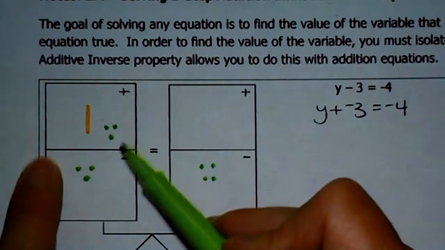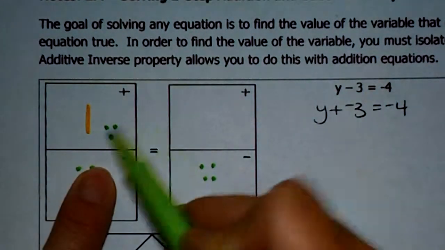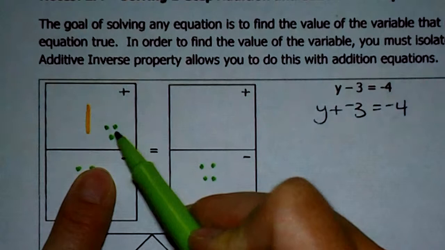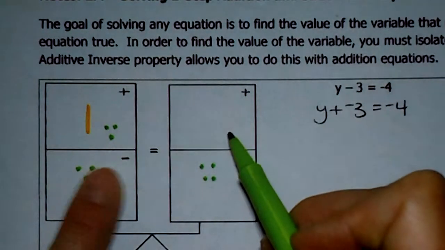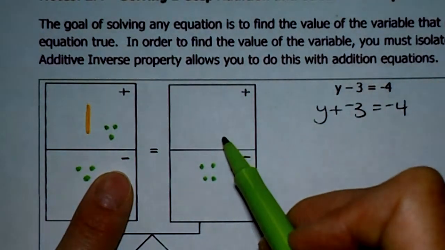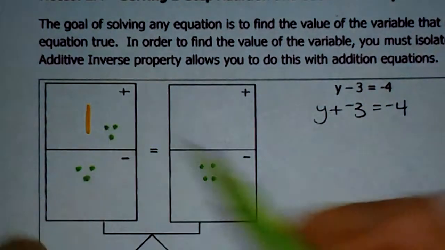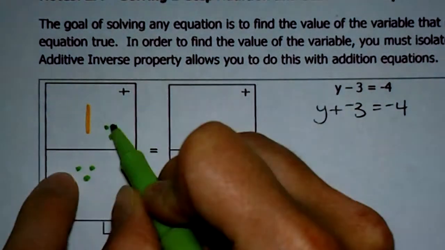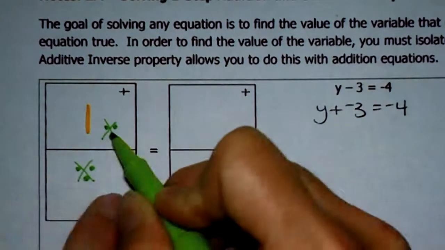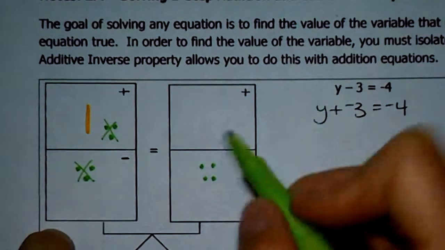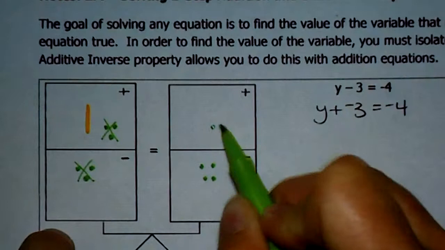That creates an unbalanced equation. So if you make this side heavier by 3, you need to do the same thing to this side to keep them balanced. That's what equations are all about. So whatever you do to one side to get the variable alone, because that will get the variable alone, those will cancel each other out, additive inverse, but I need to do that to this side as well.